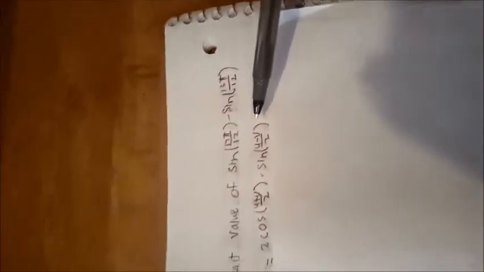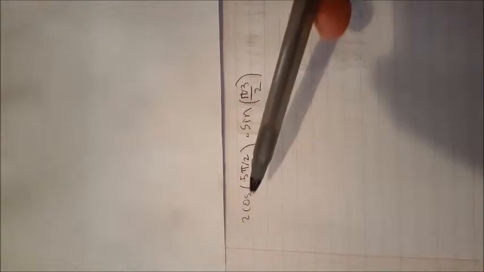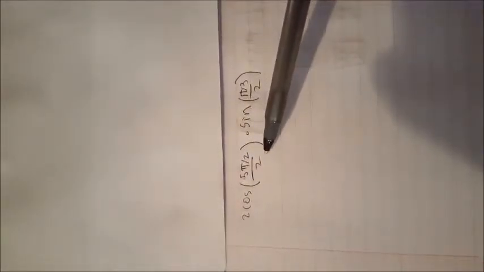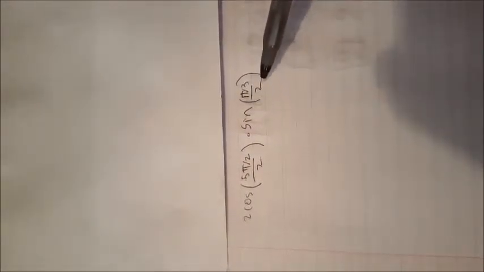If we add 17 pi and 13 pi over 12, you will get 30 pi over 12, which simplifies to 5 pi over 2. And then you do the difference of the angles, so that will equal 4 pi over 12, and that simplifies to pi over 3.